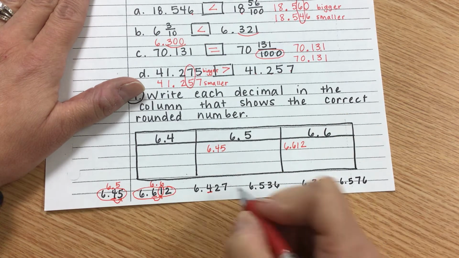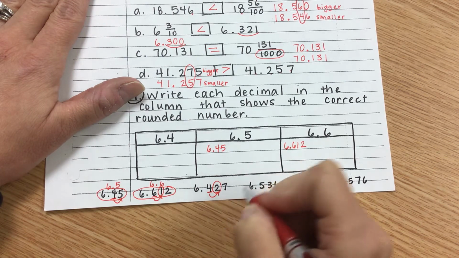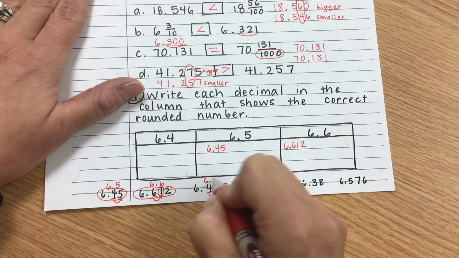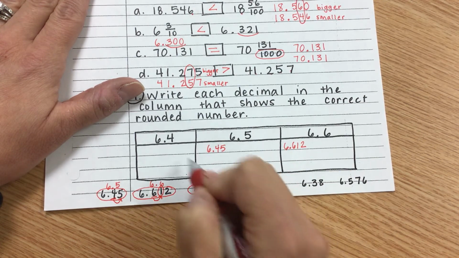Underline my number in the tenth spot. Look to the right. Is this a 5 or more? Nope. So this is going to be 6 and 4 tenths. So this whole number gets moved over here.